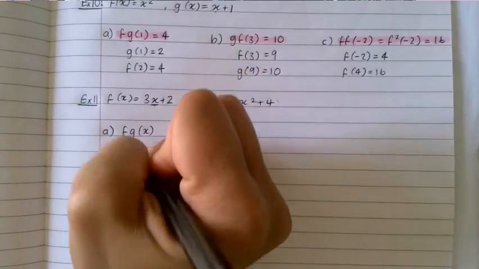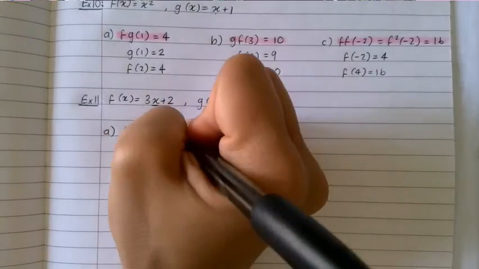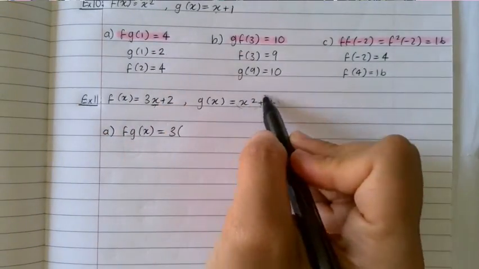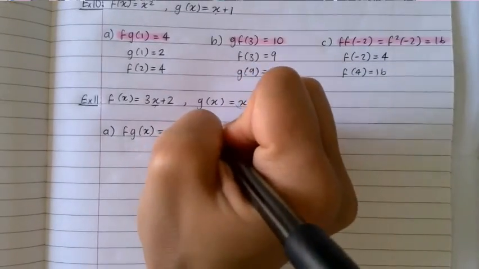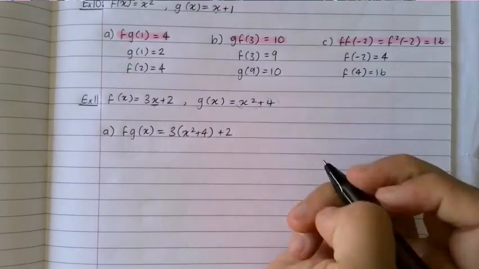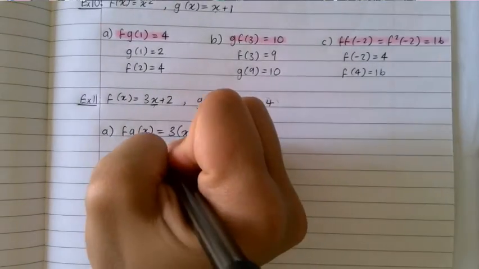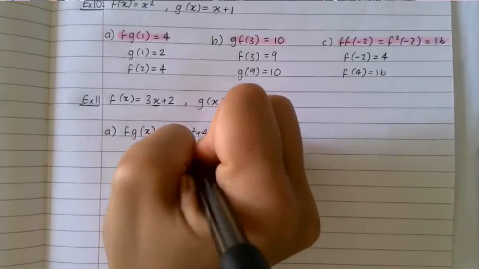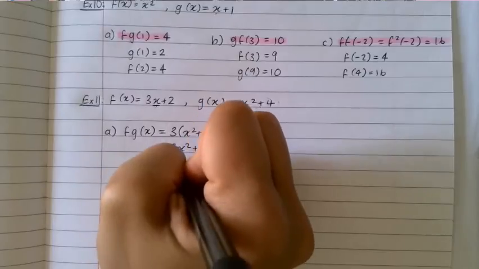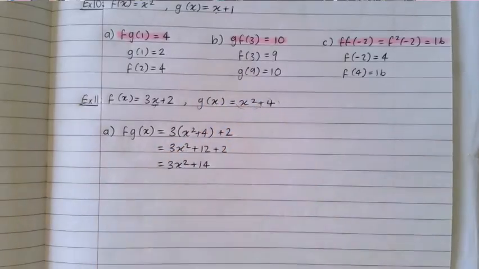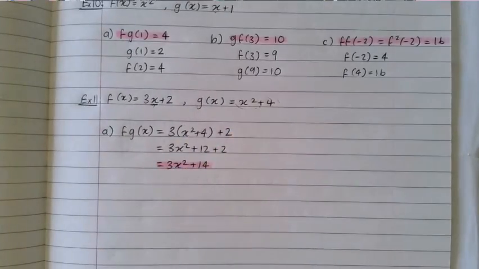So we're going to have 3 multiplied by, so all of g is going to go into that, plus 2. Plus 2 is from the end of f of x, and then that gives us 3x squared plus 12 plus 2, so we have 3x squared plus 14. So fg of x is 3x squared plus 14.